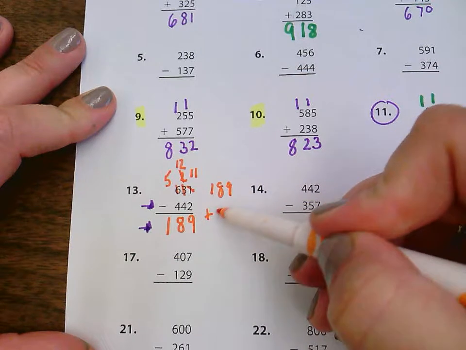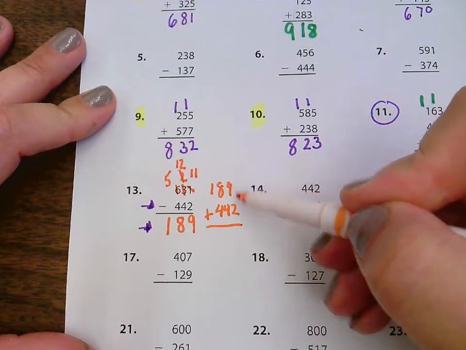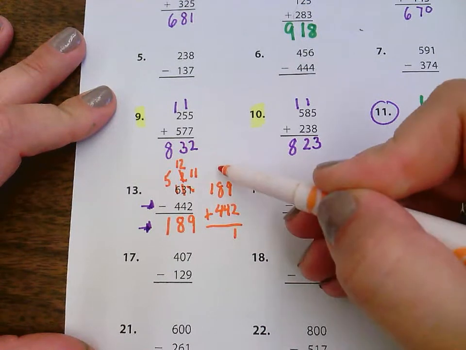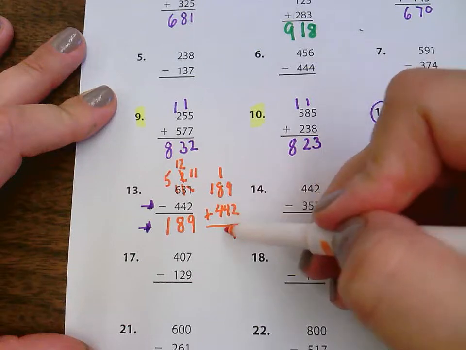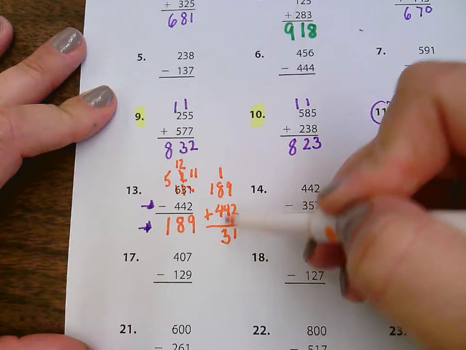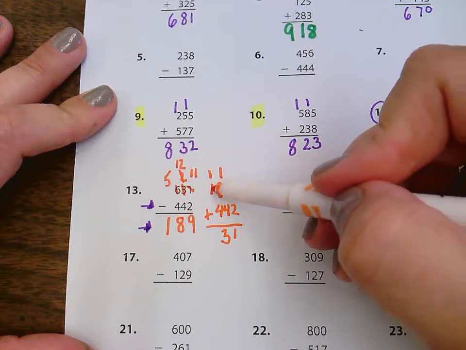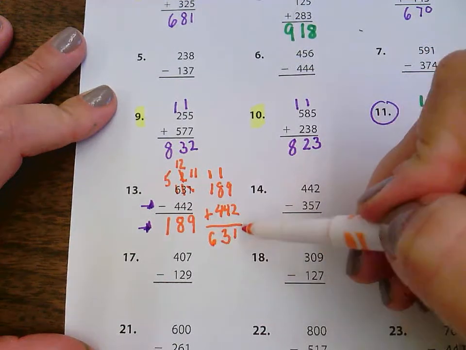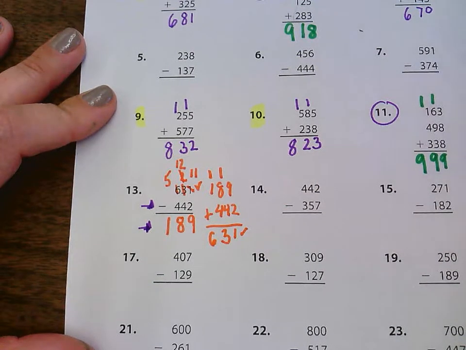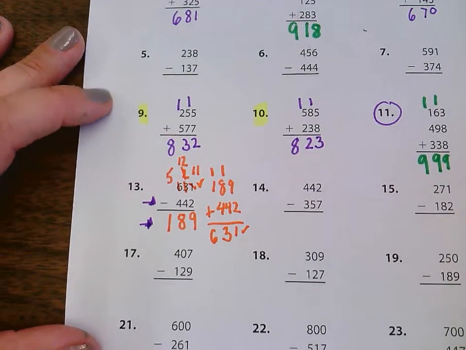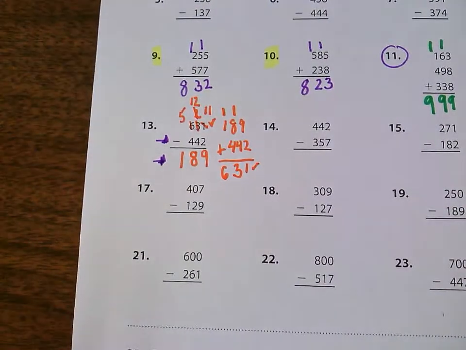189 plus 442, let's add it up. 9 plus 2 gives me 11, do my regrouping. 8 plus 1 is 9, plus 4 is 13, I'll put my 3 down here, carry my 1, 1 plus 1 is 2, plus 4 is 6. And I see that it has brought me back to that 631, so I know my answer is correct before I even continue on. Let's take a look at number 17.